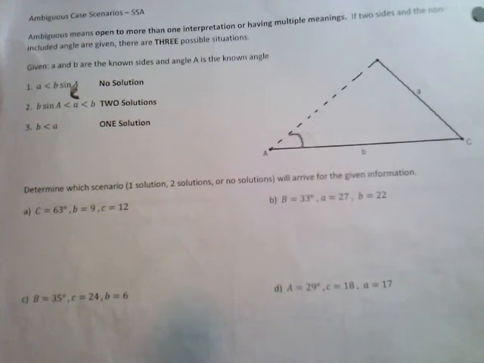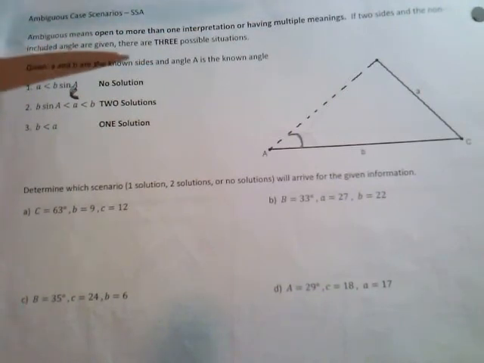All right, so now is where it gets to be a little bit more interesting when you have the ambiguous case scenarios, when you have side-side-angle situations, where you're given two sides and then an angle that goes across from one of the sides. Then you're in your side-side-angle situation, and you are going to have different scenarios depending on the information that's given. So the definition of ambiguous is here. That means it's open to more than one interpretation or having multiple meanings. If you have two sides and the non-included angle that's given, you're going to have these three possible situations.